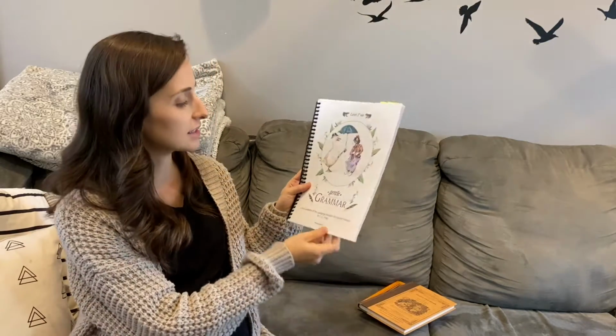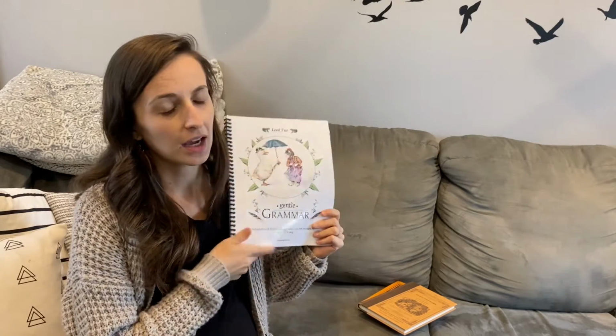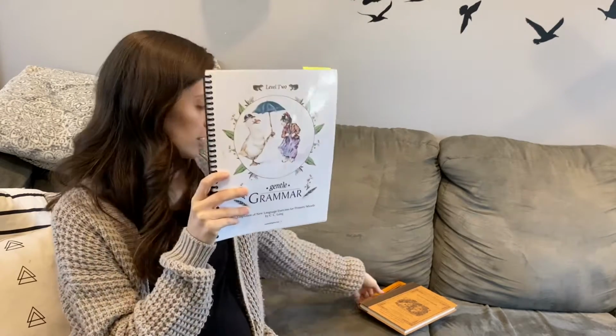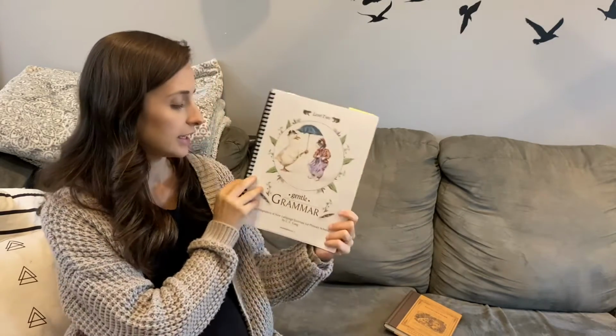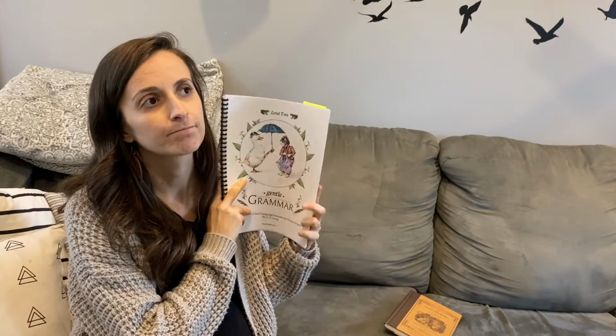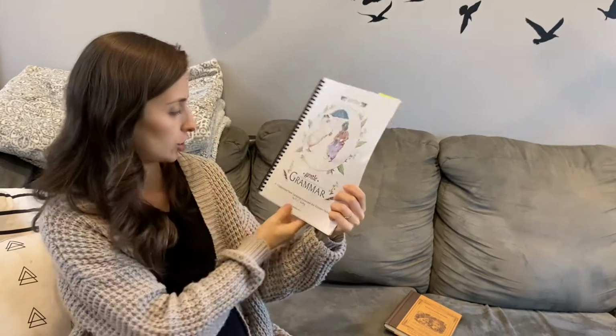So that was my number 2 out of 3 that I wanted to use. And then next is this Gentle Grammar. And really my struggle came between Gentle Grammar and Primary Language Lessons because they're pretty similar. Gentle Grammar is by Sherry Hayes.